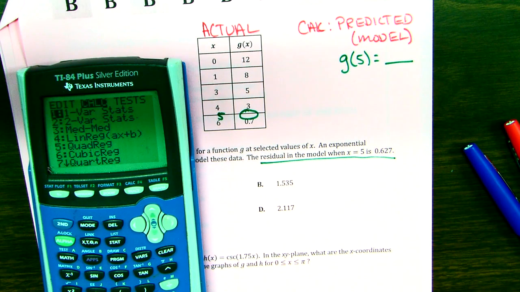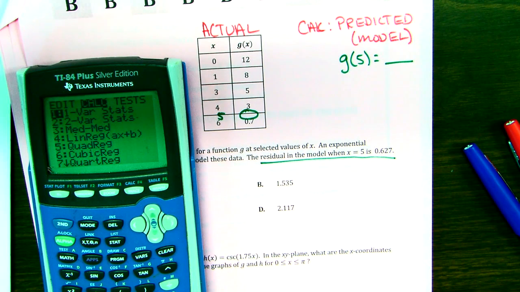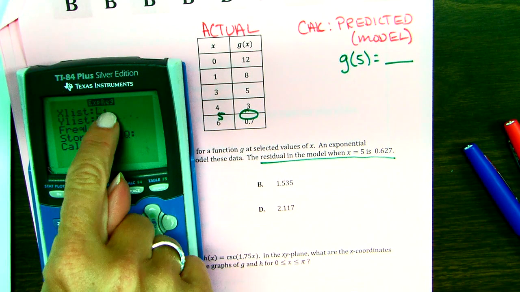It tells us what they want us to model it after. So it's 0 is where you're going to go. Okay, so I'm going to go to 0, which is exponential regression.